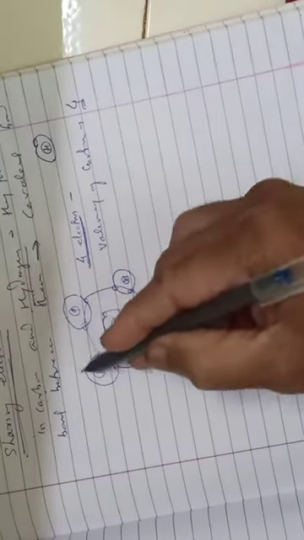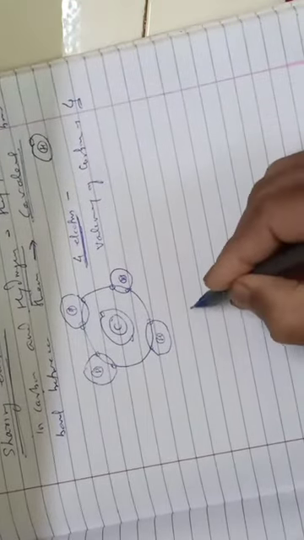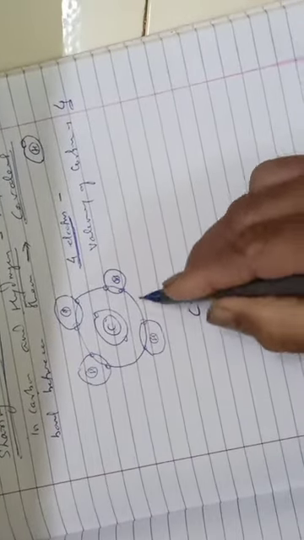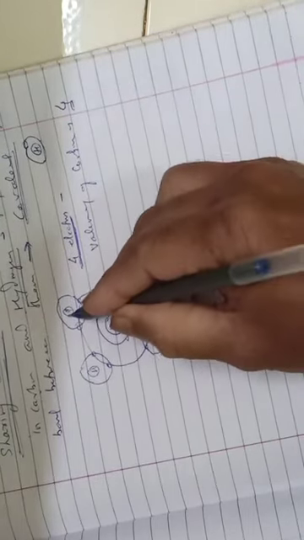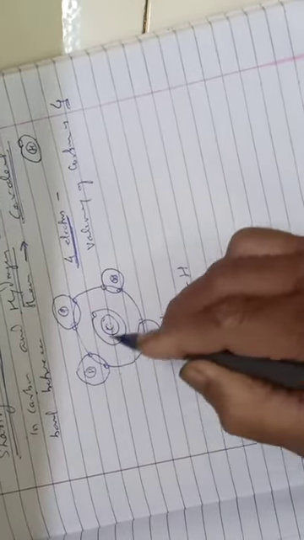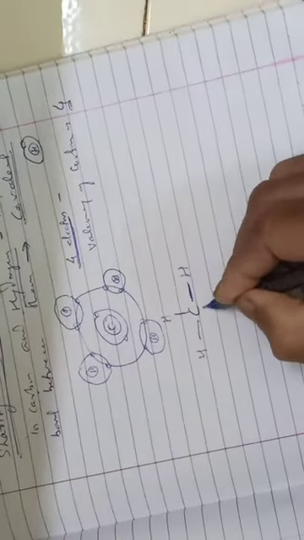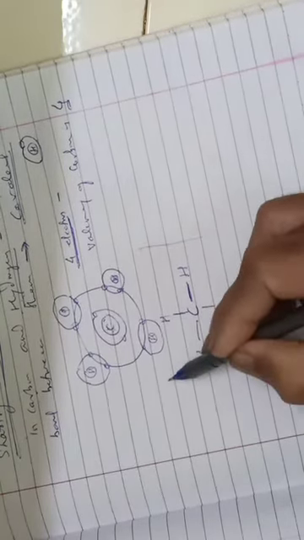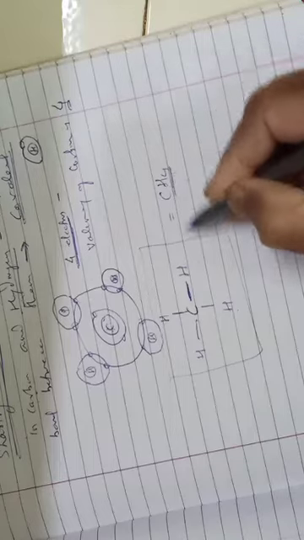When it shares 4 electrons, the bond between carbon and hydrogen is called the covalent bond. This carbon shares one electron with this hydrogen, so it forms one bond with the hydrogen. When carbon and hydrogen each share one electron, a covalent bond is formed in between. As a result, this compound of carbon and hydrogen is called CH4.